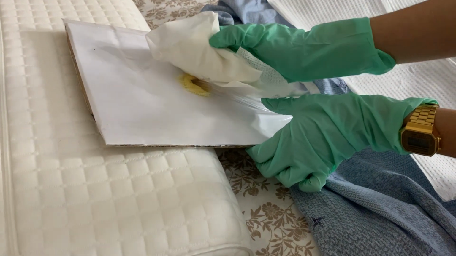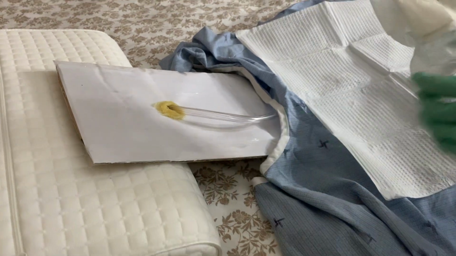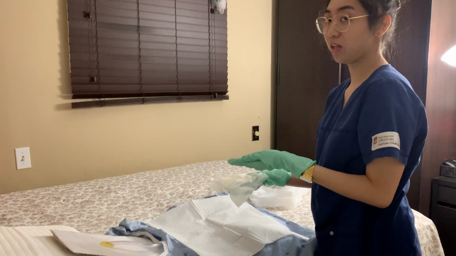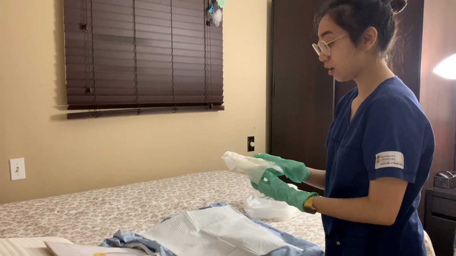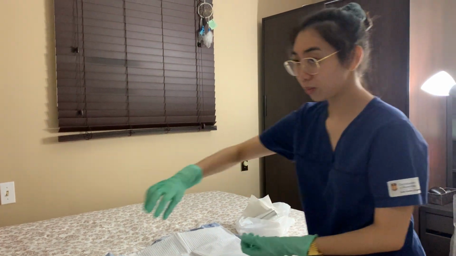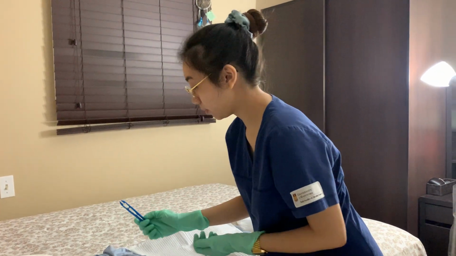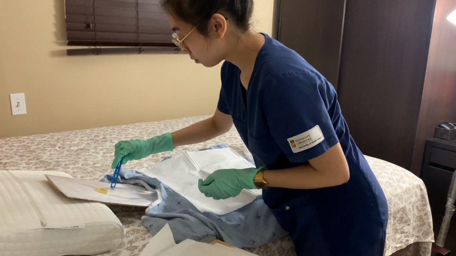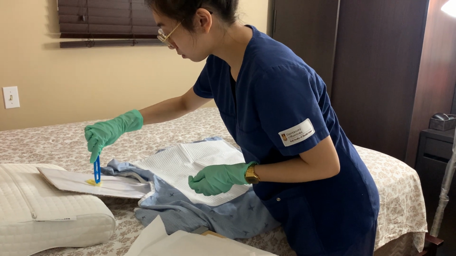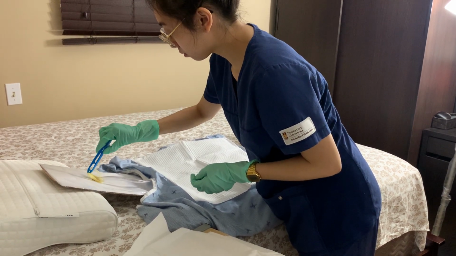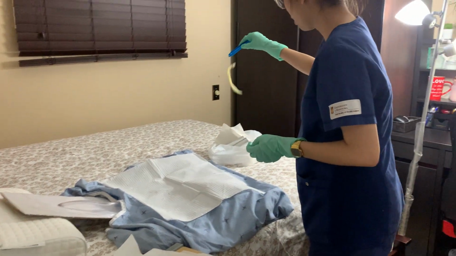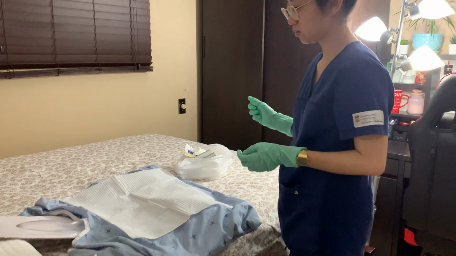Okay, now I'm going to remove my dressing. Okay, and as I'm removing my dressing, I will be assessing my old dressing, and I can see that there is no drainage, which is good. So now I can just discard this in the garbage. I'm going to grab my forceps and remove my Jelonet. Okay, and I can just throw that in the garbage as well.